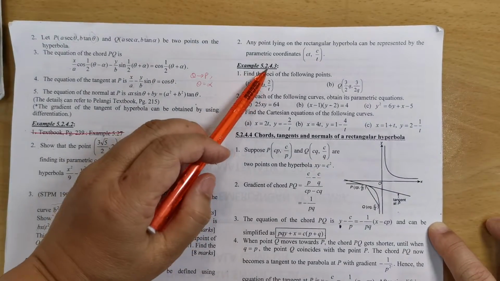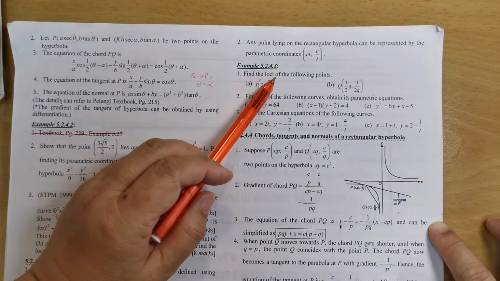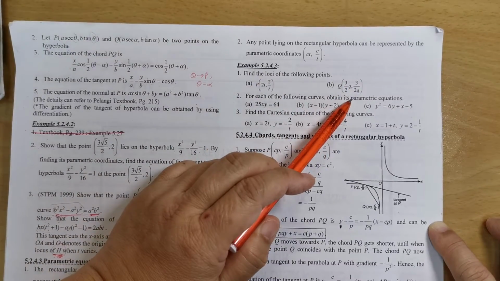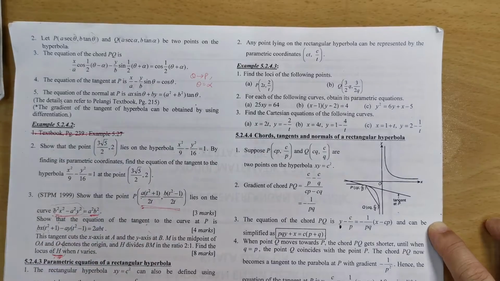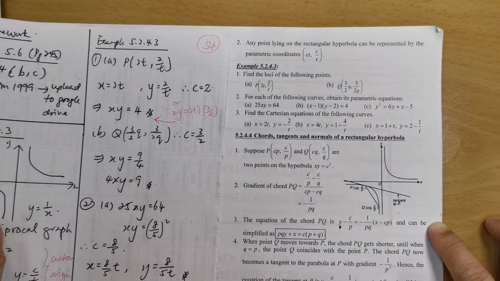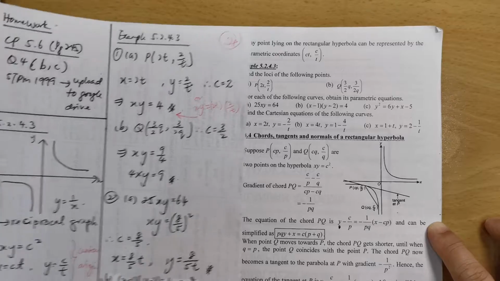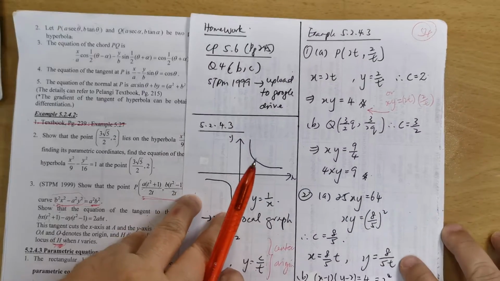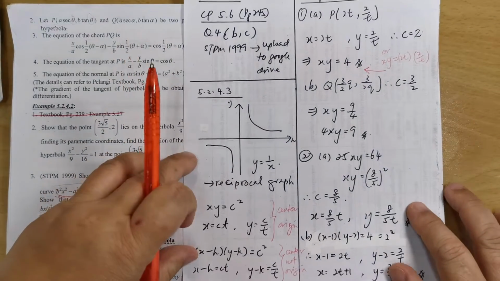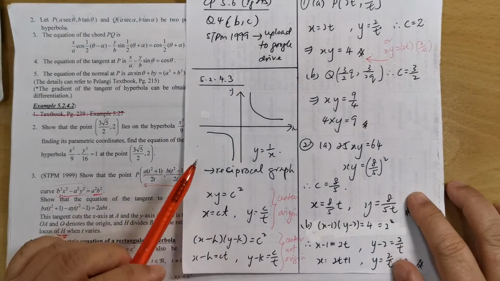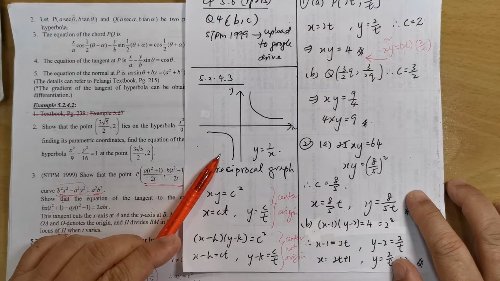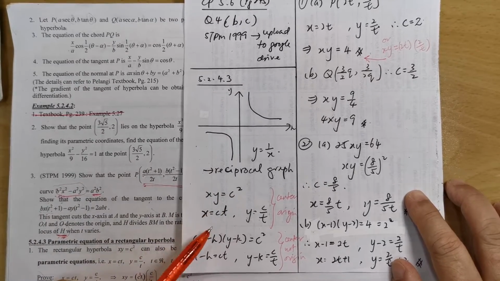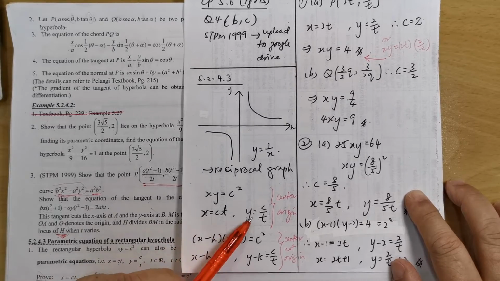Let's see some examples. Example 5.2.4.3: find the loci of the following points. You are given the parametric coordinates, and they want you to find the Cartesian equation. Before this, I haven't finished: for the rectangular hyperbola xy equals c squared, the parametric equation is x equals ct, y equals c over t.